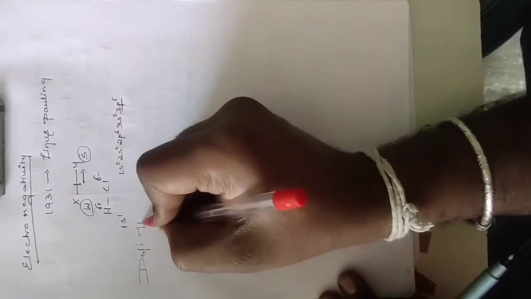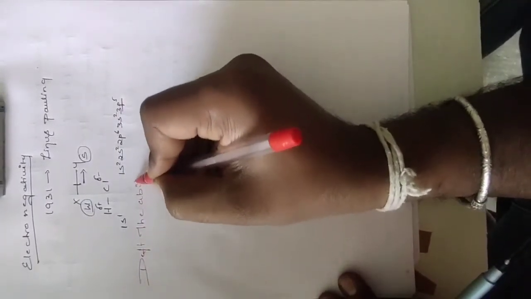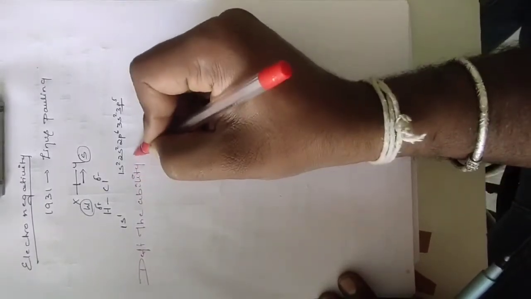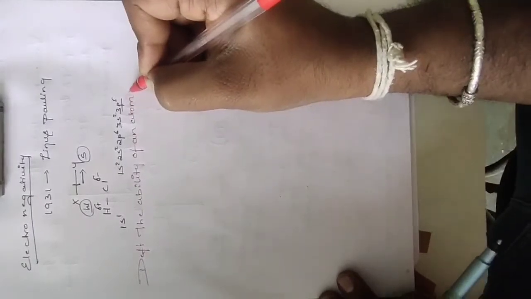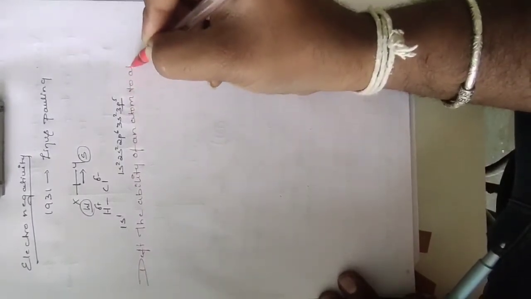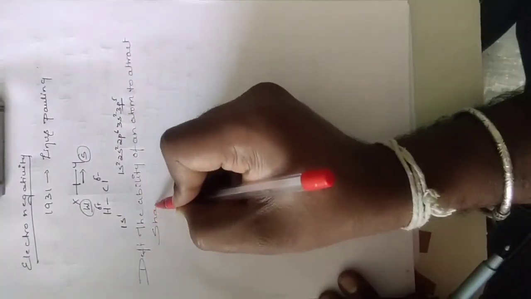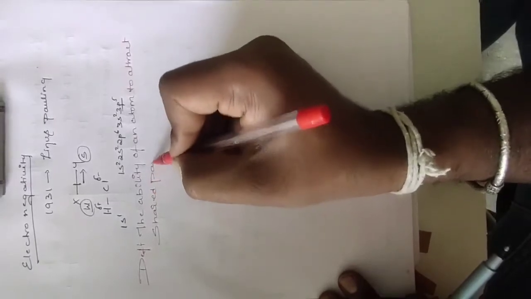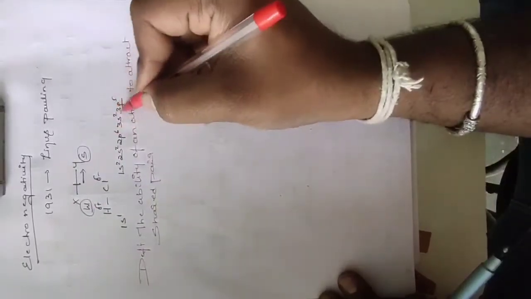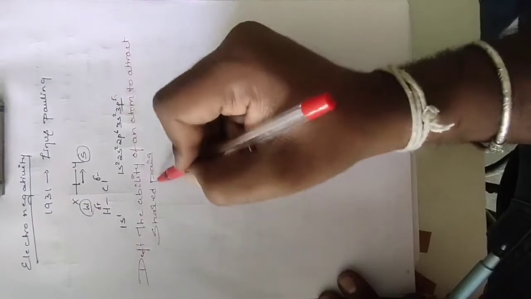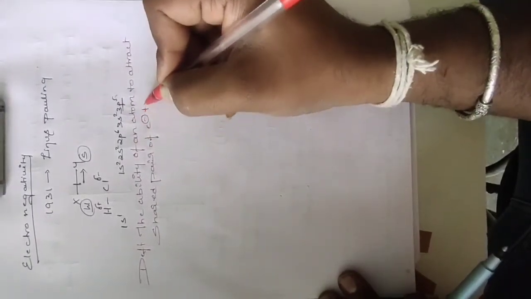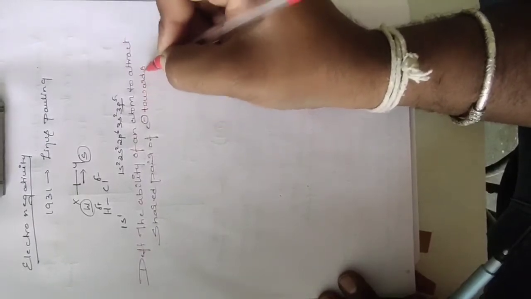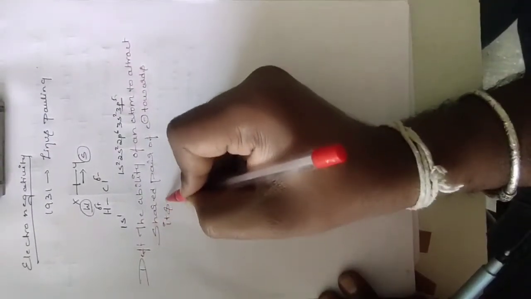The ability of an atom to attract a shared pair of electrons towards itself.